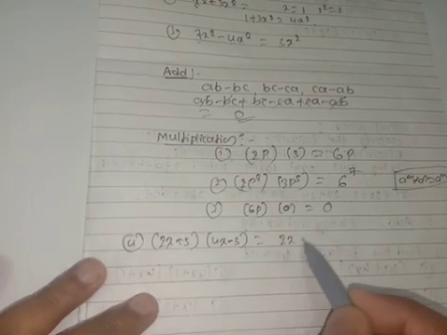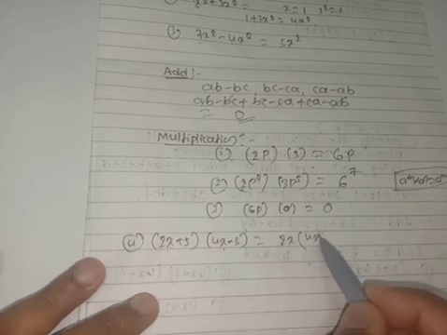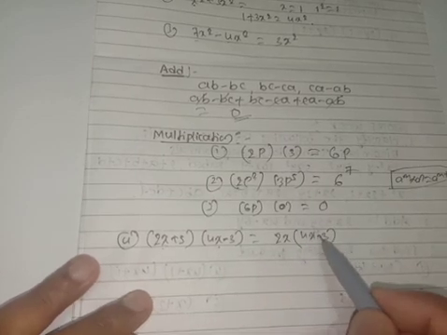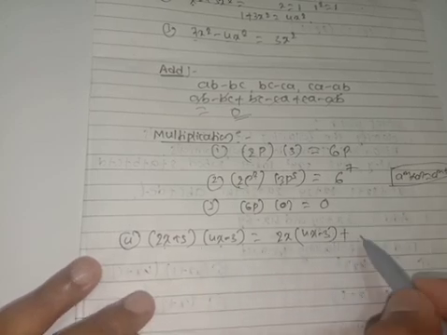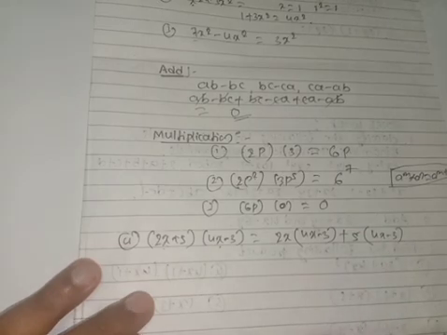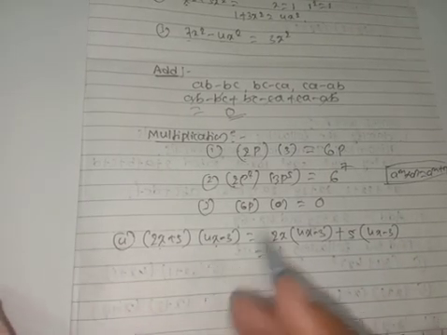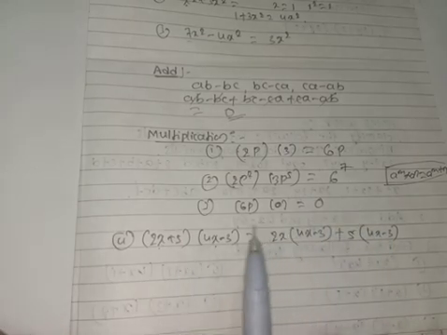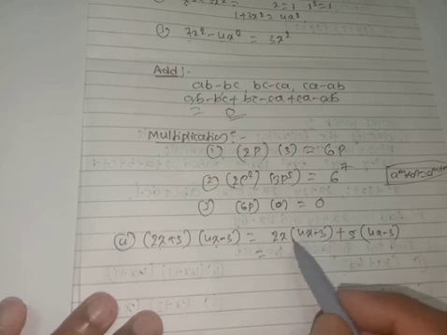Simply 2x taken out and the second term 4x minus 3, plus 5 taken out and the second term 4x minus 3. We know the binomial multiplication process from 8th standard, and simply we have to multiply this.